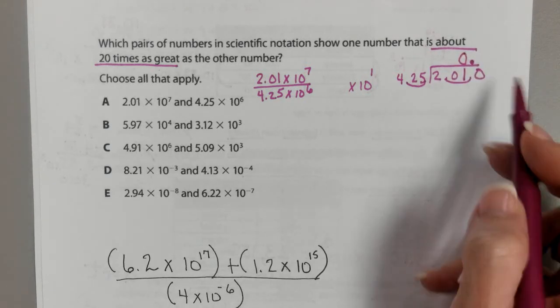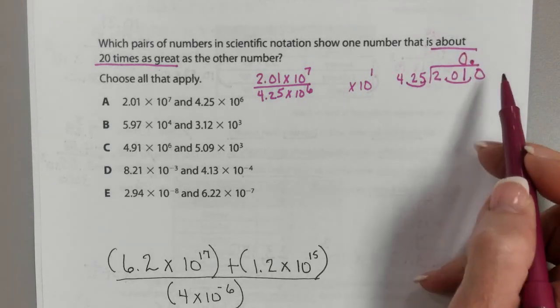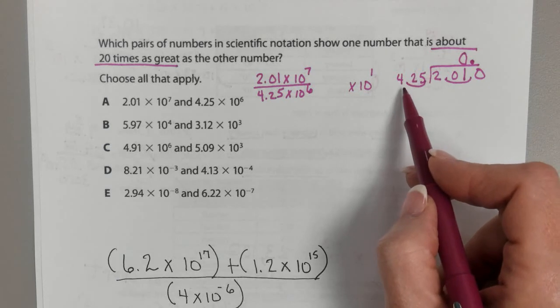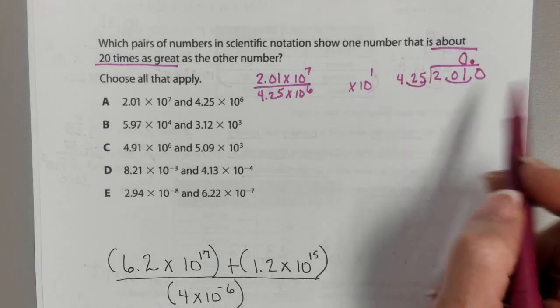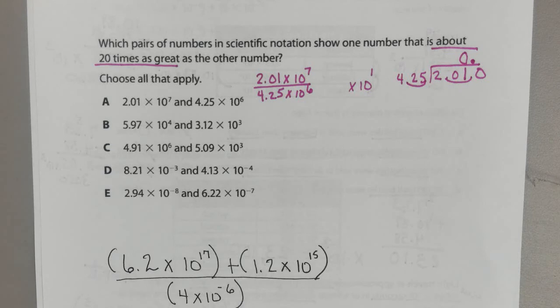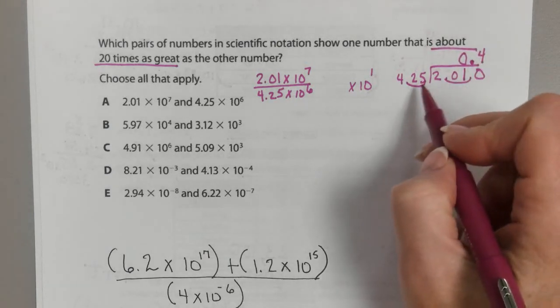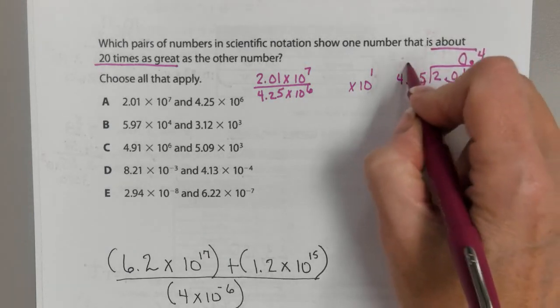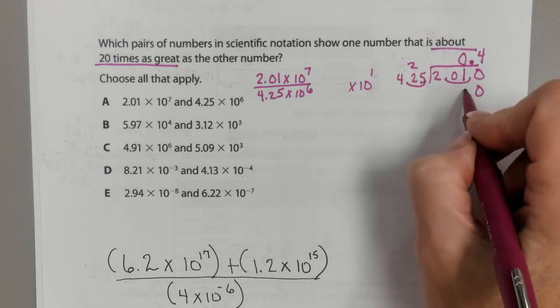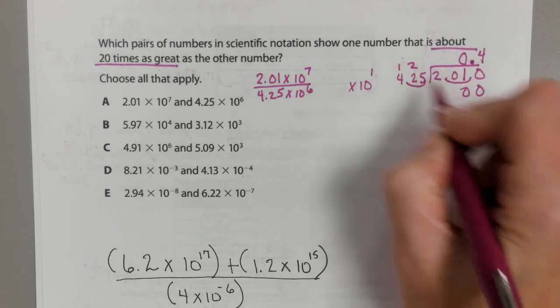No. All right, so think about where it's going here. How many times is 425 going to go into 2010? Yeah, 4 times. And if we do the multiplying, 4 times 5, 4 times 8, and 4 times 4.